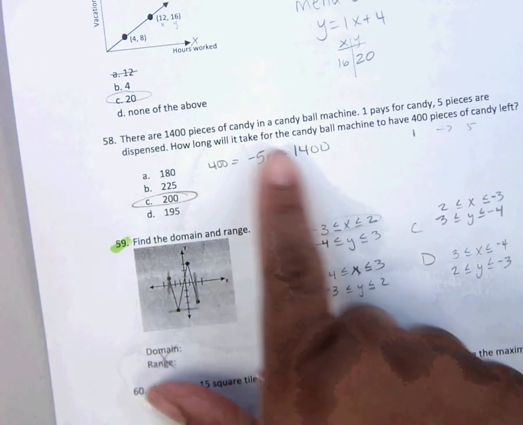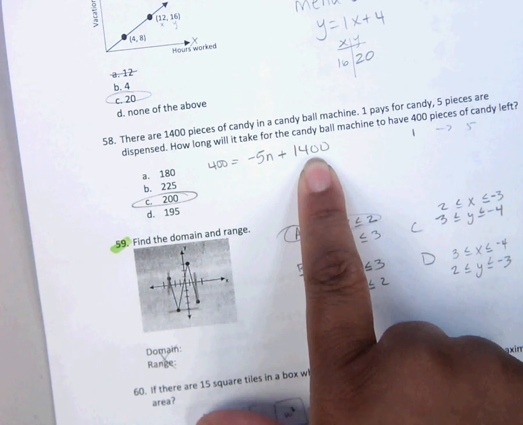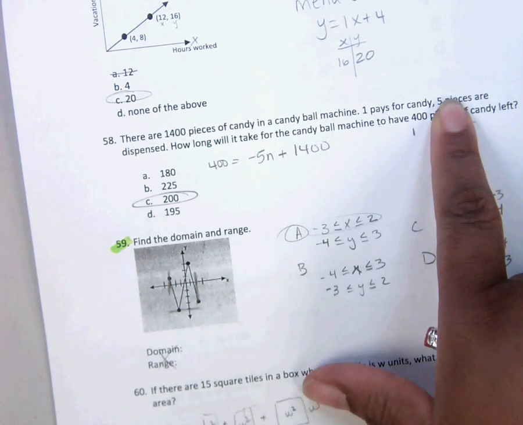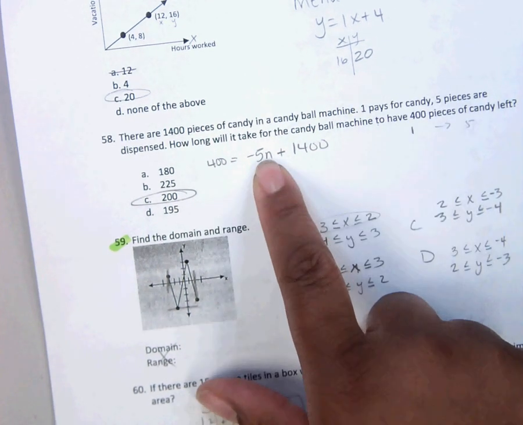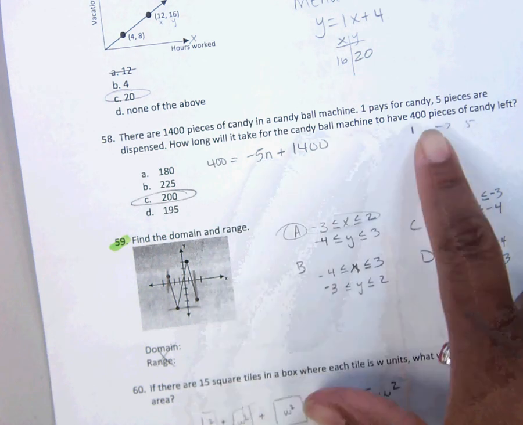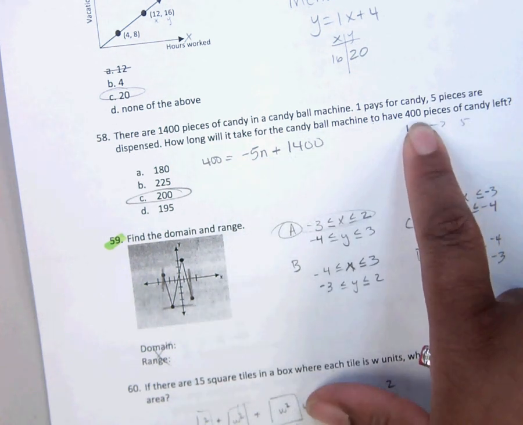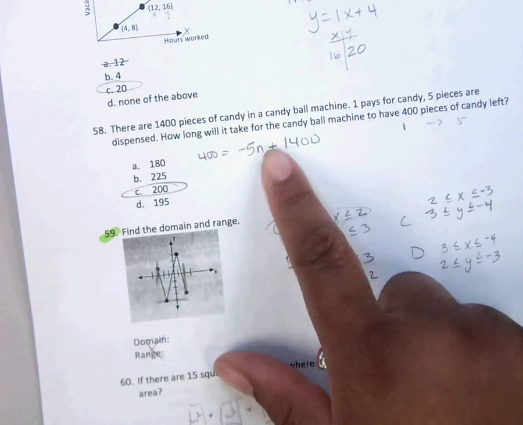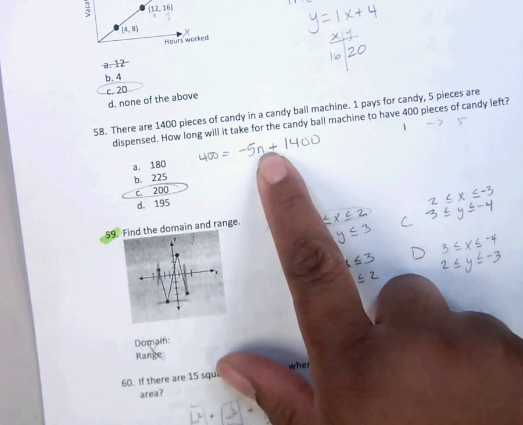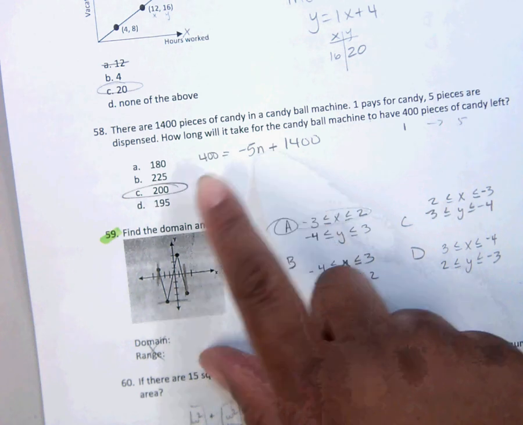1,400 pieces of candy is the y-intercept because that's where you start. You're losing 5 pieces every time someone buys candy, so the slope is negative 5. You're setting it equal to the new total, 400, to see how long it would take for 400 to be left. And then you get that the number of people that come to pay for candy is 200, so there were 200 visits.